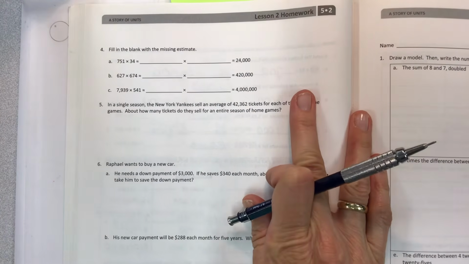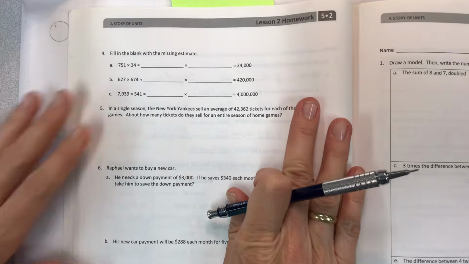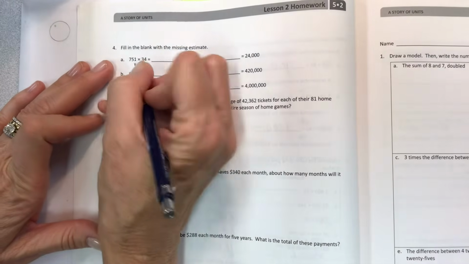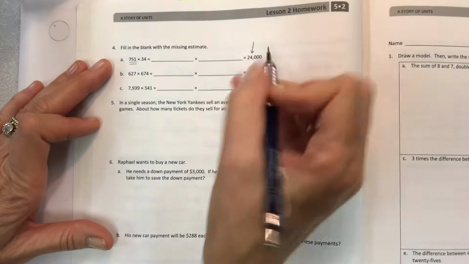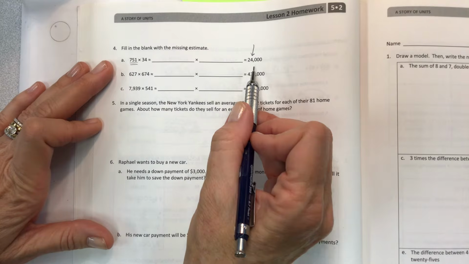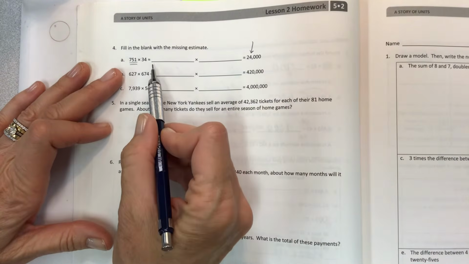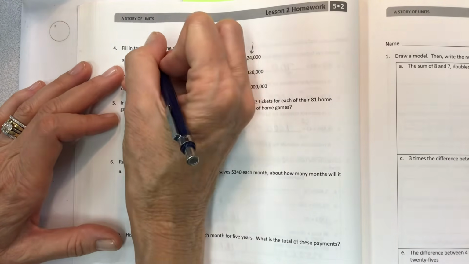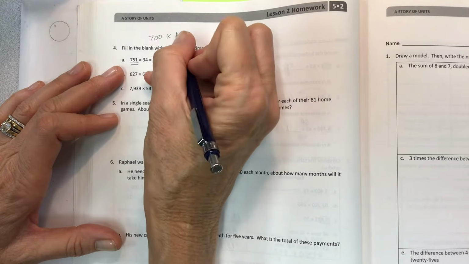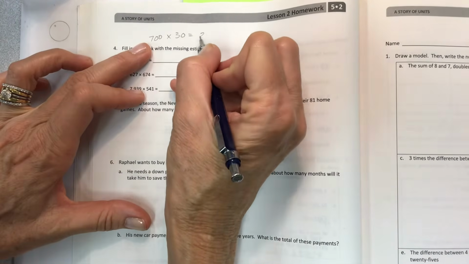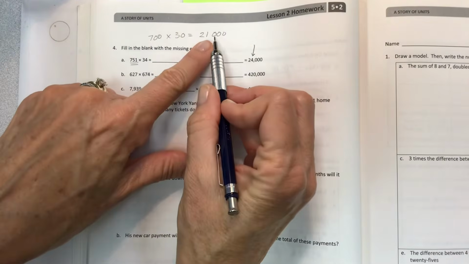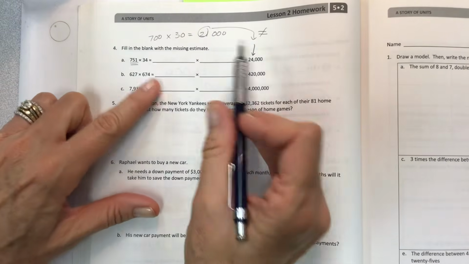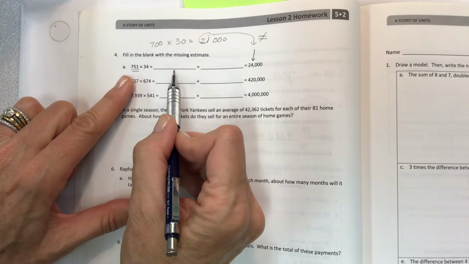Turn the page, and on the back we have a new activity. Fill in the blank with the missing estimate. Here is when you have to really start thinking about what your factors are. Your answer, your product, is going to be really important here. So I can't use, say, 700 times 30, because I'm going to end up with 21, and that is not equal to 24. So you have to force your factors to be the correct numbers.